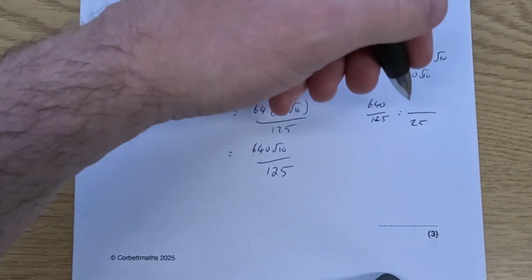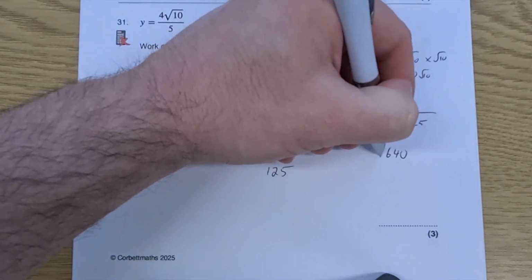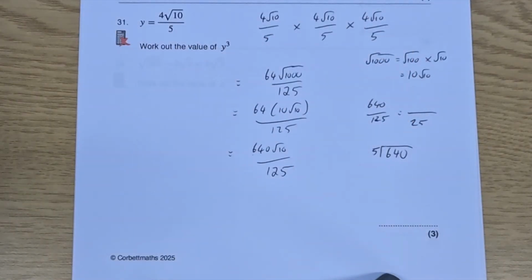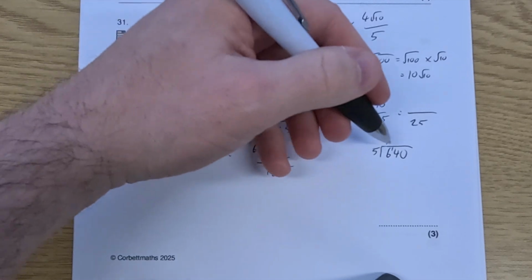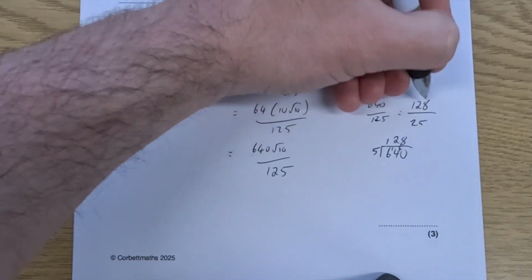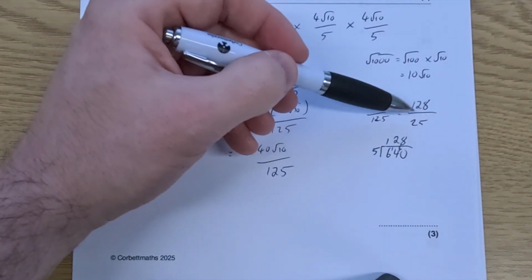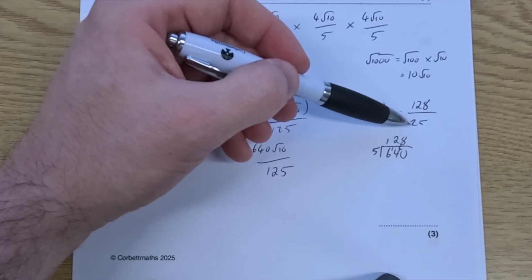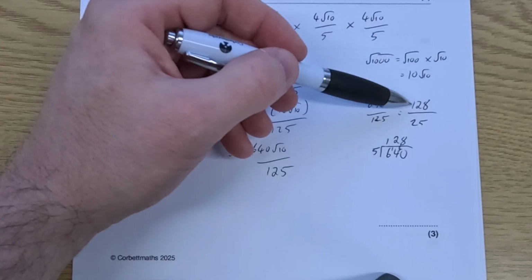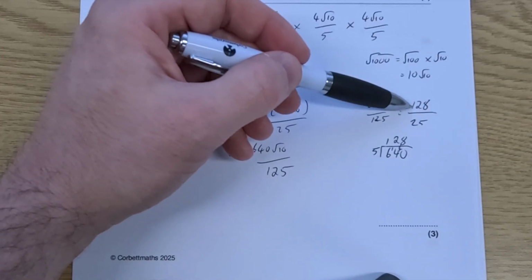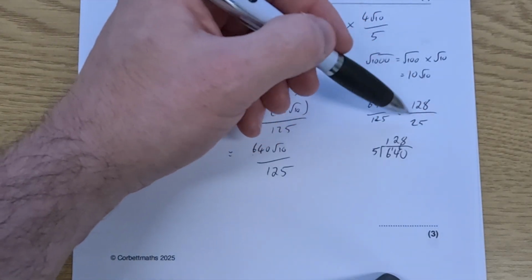Now let's divide the numerator by 5. So if we take our 640 and divide that by 5, let's see what we get. How many 5s go into 6? That'd be 1, remainder 1. How many 5s go into 14? That's 2, remainder 4. And how many 5s go into 40? That's 8. So that'd be 128. Now in terms of 128 and 25, the factors of 25 are 1, 5 and 25. Well, 128 is not divisible by 25 or 5, so that means this can't be simplified any further.